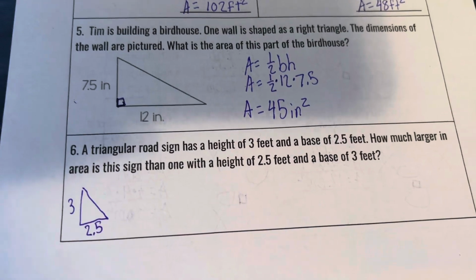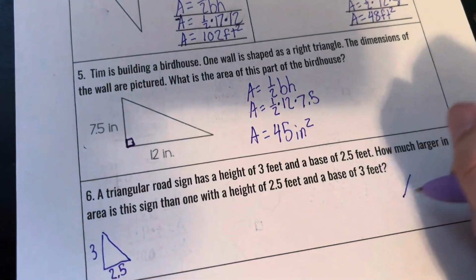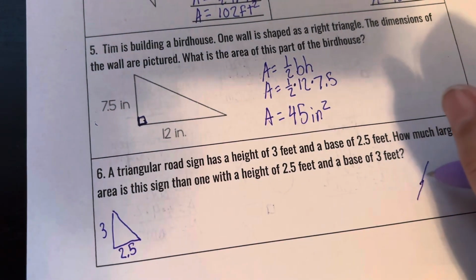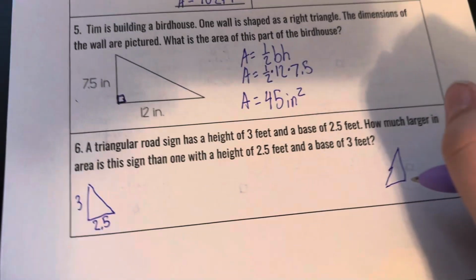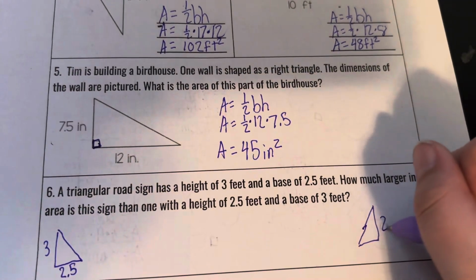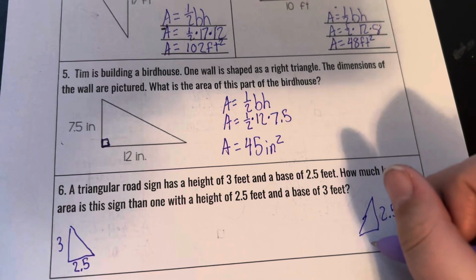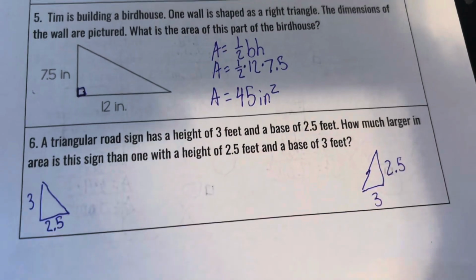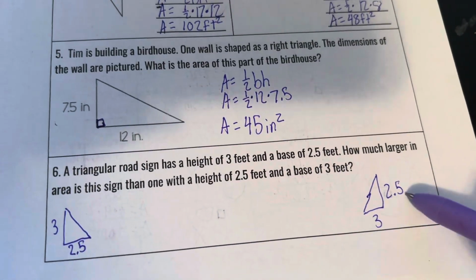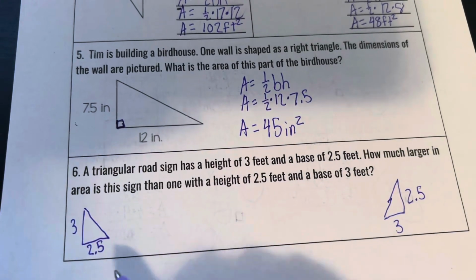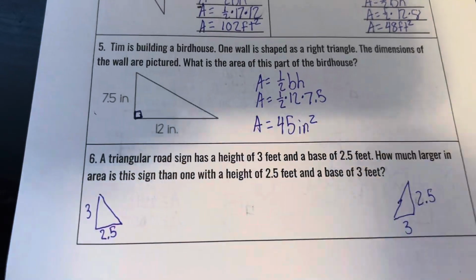And then they said the other sign, so I'm going to draw that one over here, with a height of 2.5 and a base of 3. So these aren't the same triangles. I kind of drew them the same shape, but because of the dimensions, they're not the exact same. Okay?